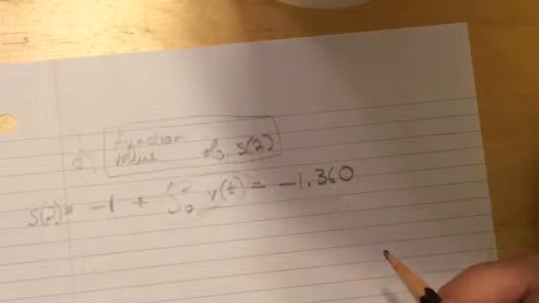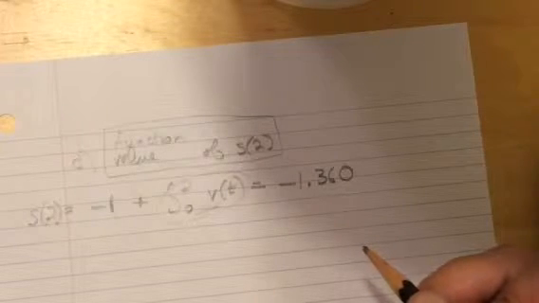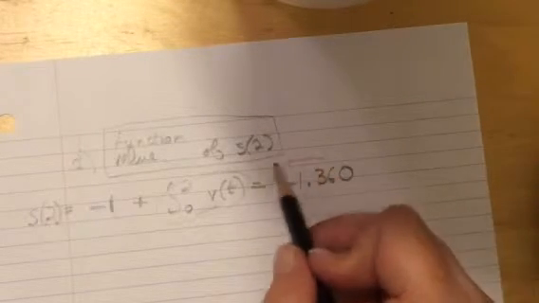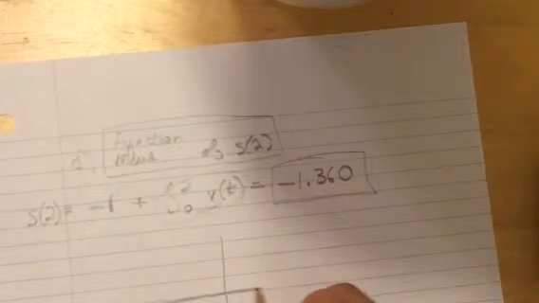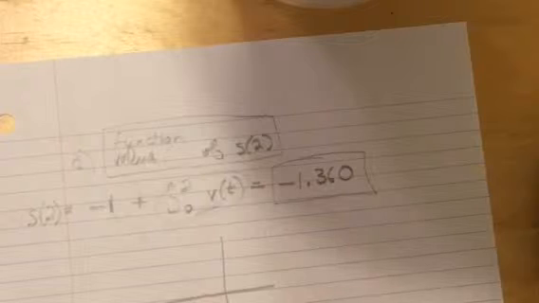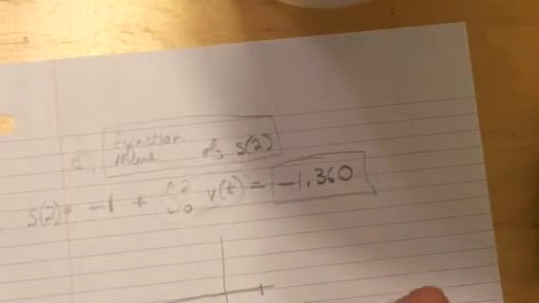And they wanted to know if it was moving toward or away from the origin, and this is a little tricky. So its position is here. Remember we're on the y-axis now, so its position at t equals 2 is -1.360. So we're negative.